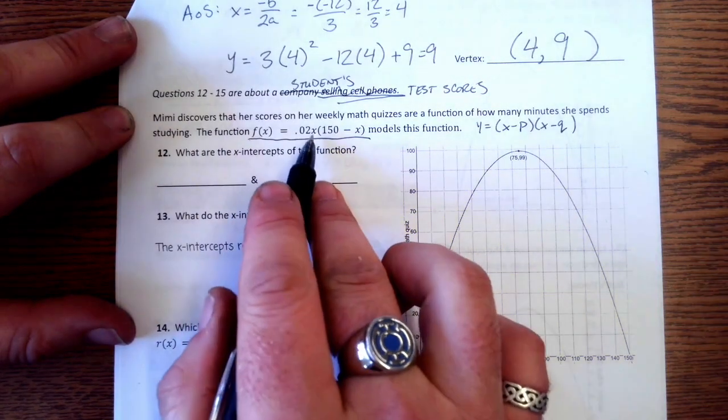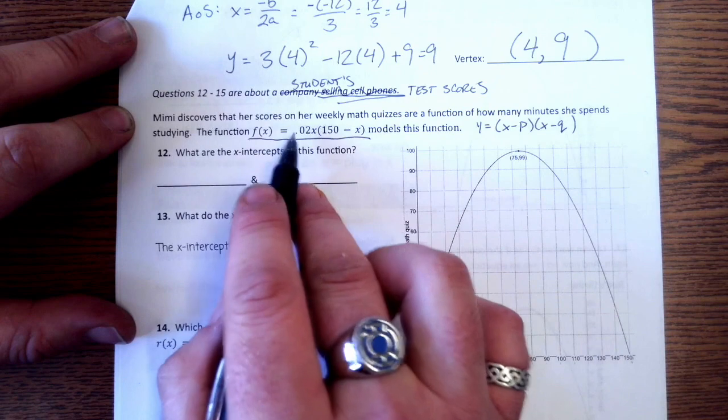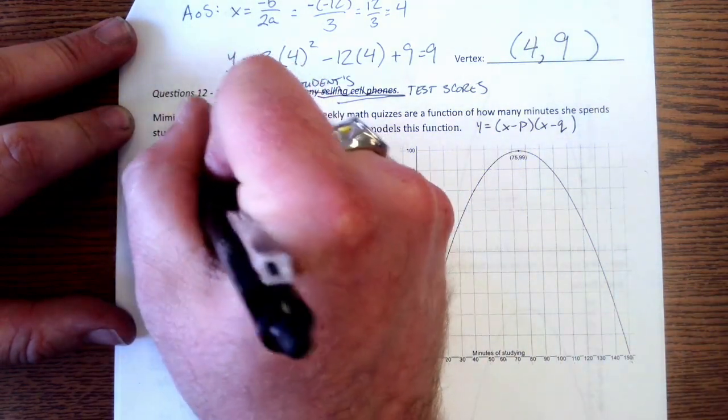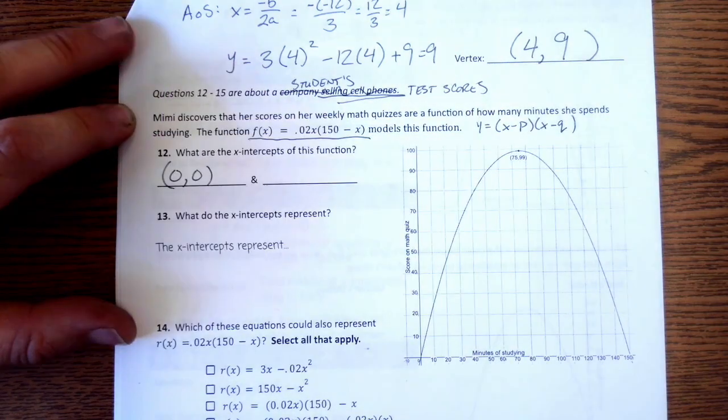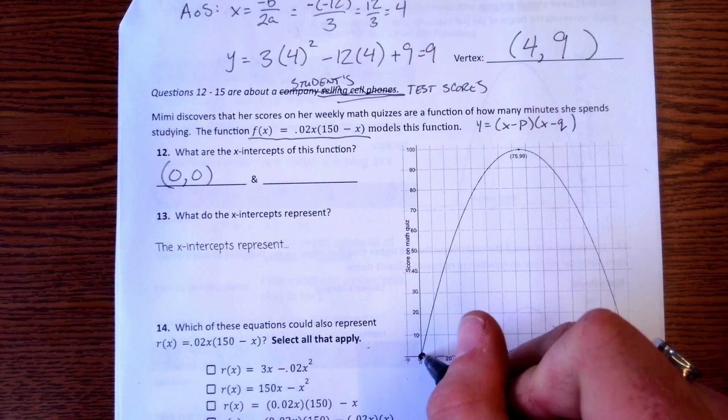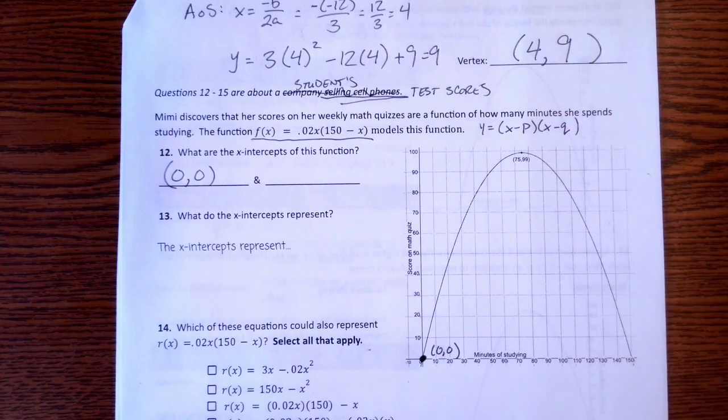So if 0.2x doesn't have anything adding or subtracting, it means that our p value must be 0. And the y value of every x-intercept is always 0. We can also see (0, 0) as an x-intercept on the graph.